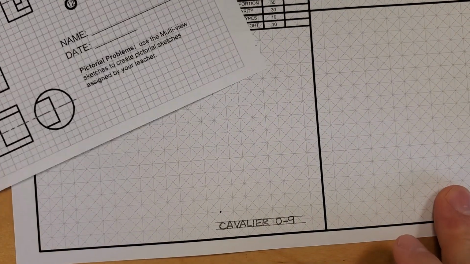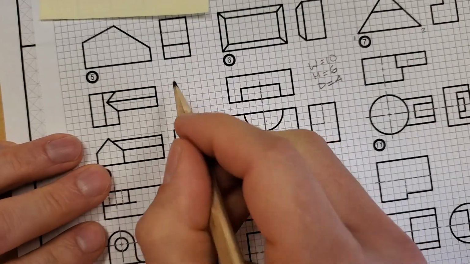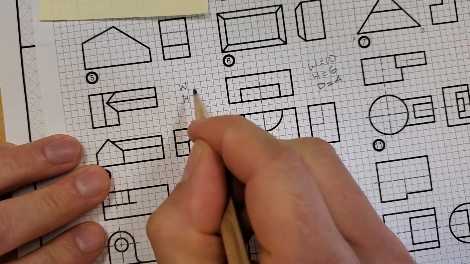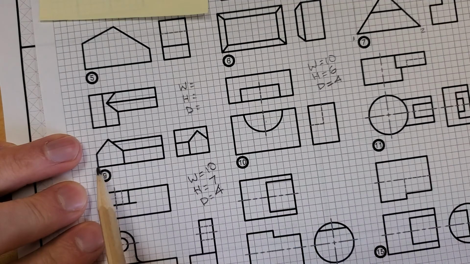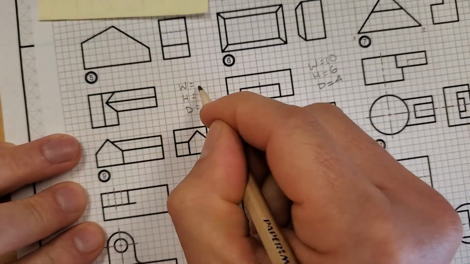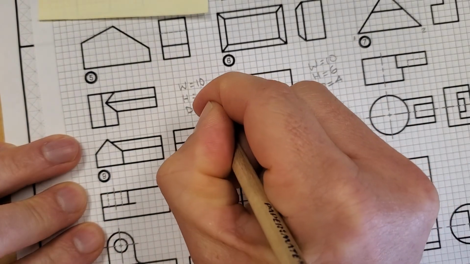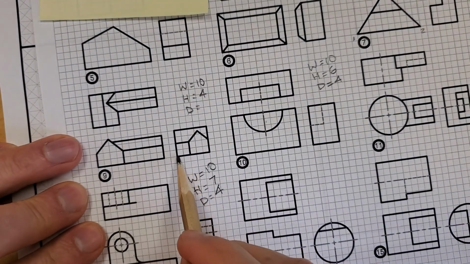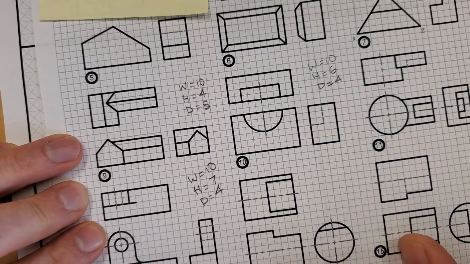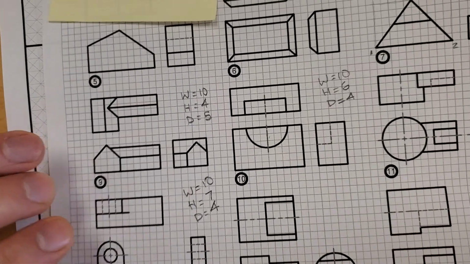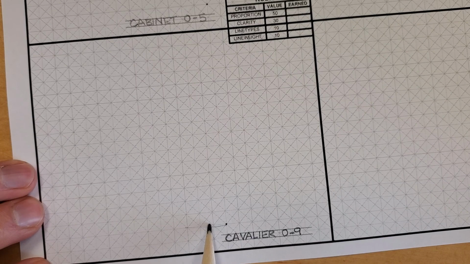So 09, we need to find out the problem's dimensions. Looking at the problem's dimensions, we need width, height, and depth. Okay, so counting here, the width is 10. Okay, the height is only 4. And the depth is 5. All right, so let's box that up. Box is critical on these. So let's box that up, setting up the axes first.